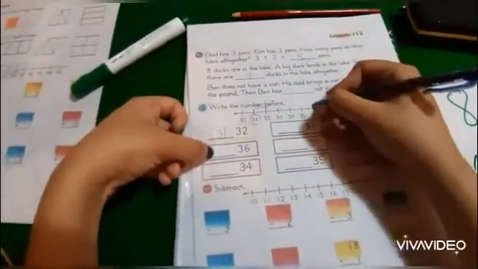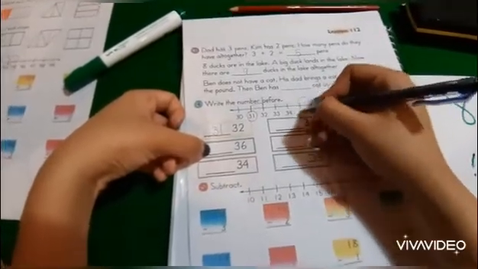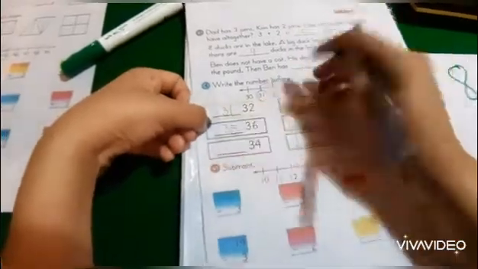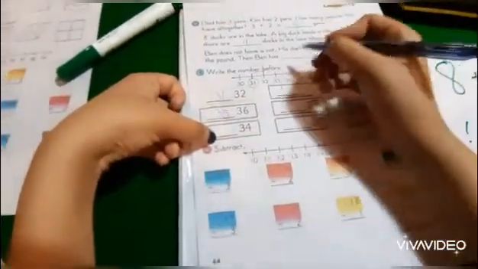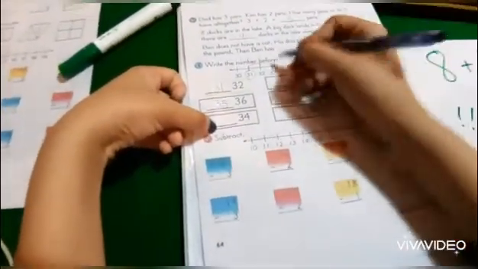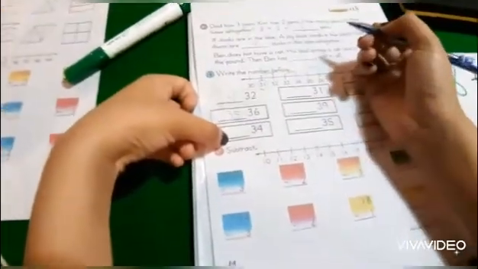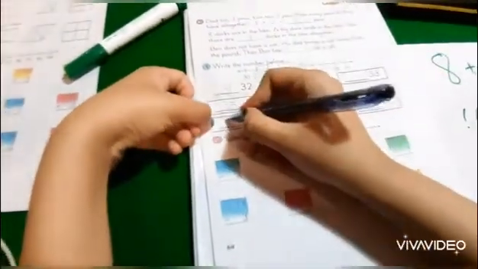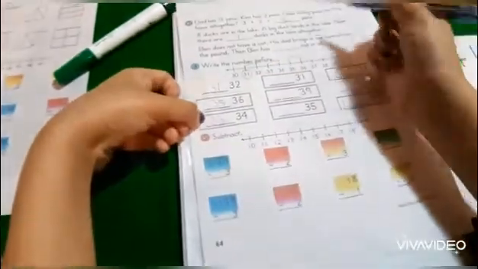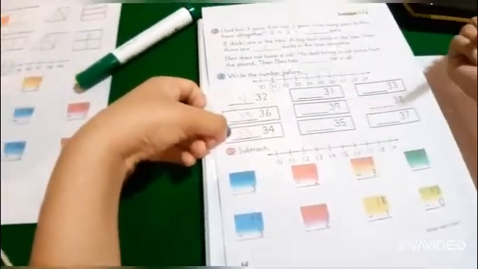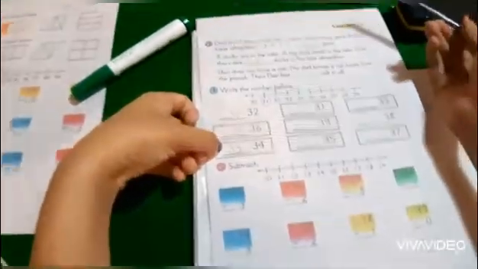36 now. This is my 36. Let's go backwards and see what comes before 36. 35. 34. Where is 34? This is 34 on the number line. Go backwards and see what comes before 34. 33. I'm going to write here 33. Okay. I'm going to leave these two lines out for you guys to finish on your own.